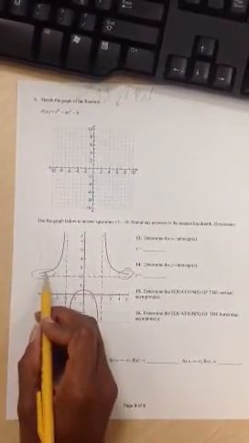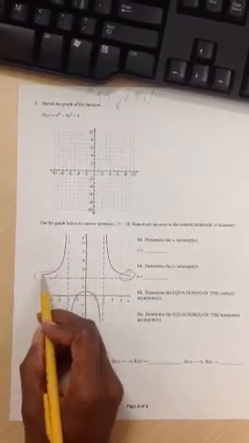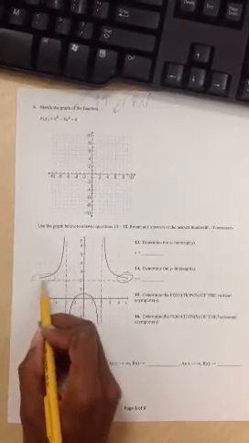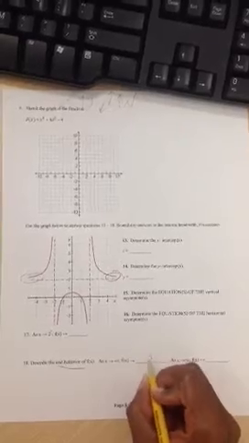What's our graph doing? So our graph is coming down, and it's not going up, it's not going down, it's flattening out. So it's flattening out to the horizontal asymptote, which is 2.